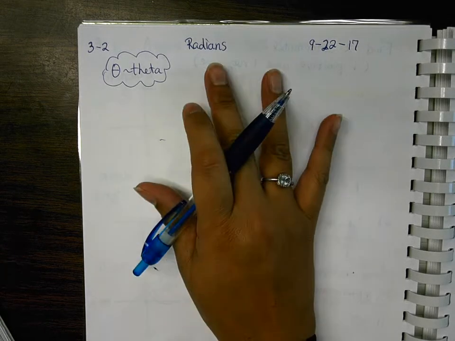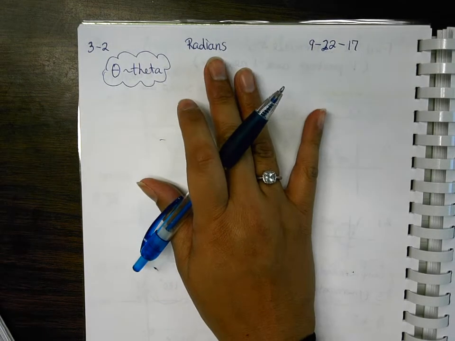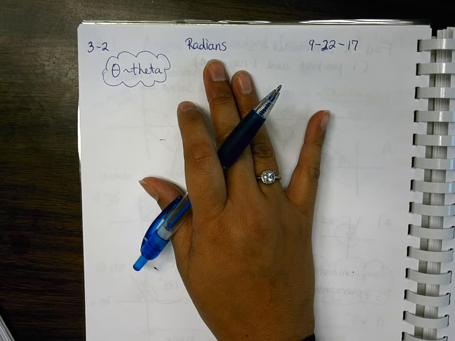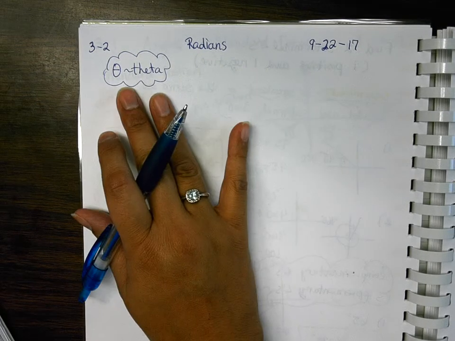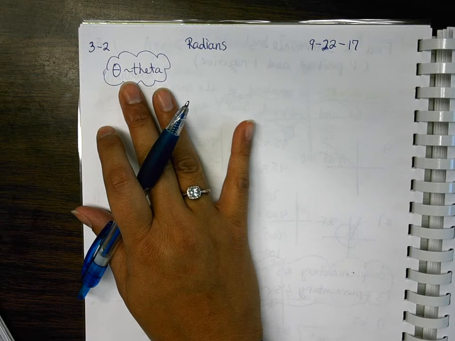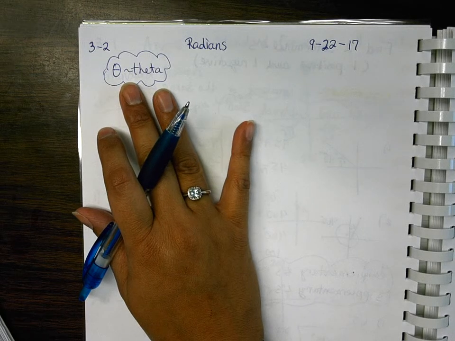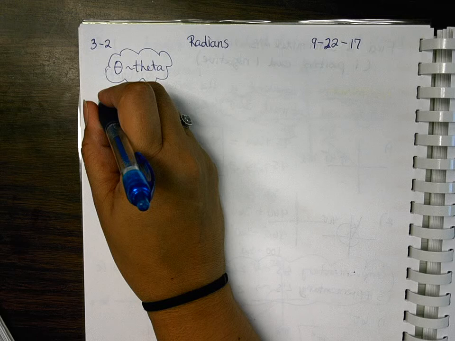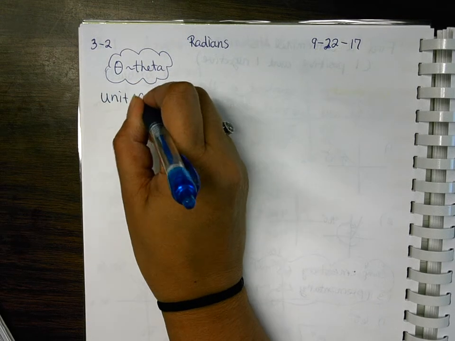Okay, so again, dealing with radians. Radians is a concept you did learn last year. We're going to deal with it a whole lot more this year. And just a reminder that you pronounce this theta, not beta, not theta, theta. Okay. Unit circle.